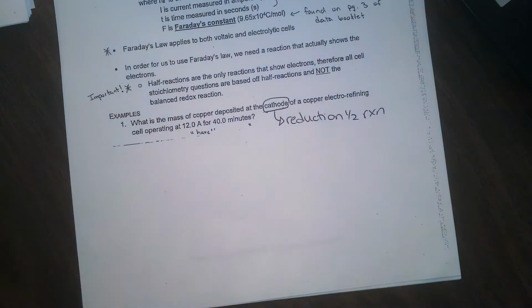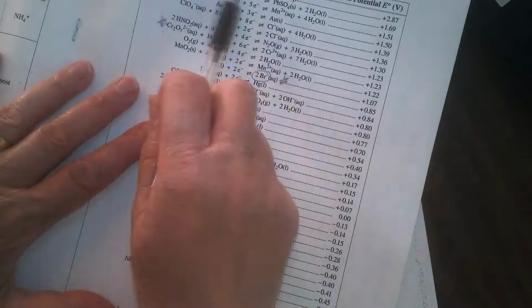Okay, so when we look at our book then, I'm one page too far. Here we go. And we find copper. Remember, this is the reduction.